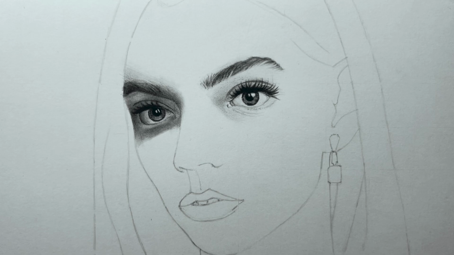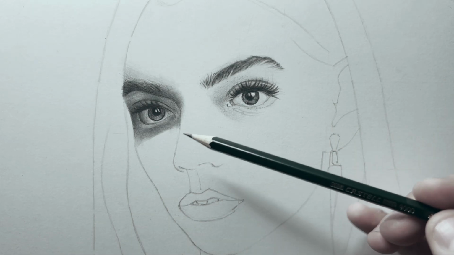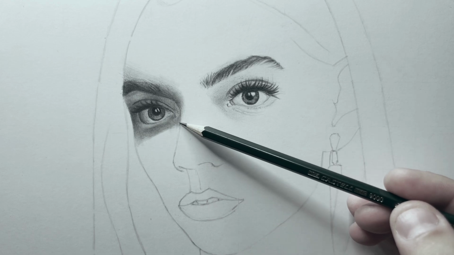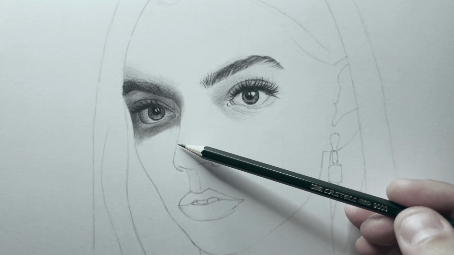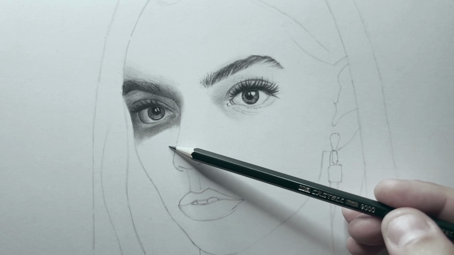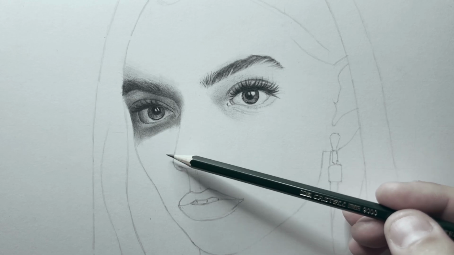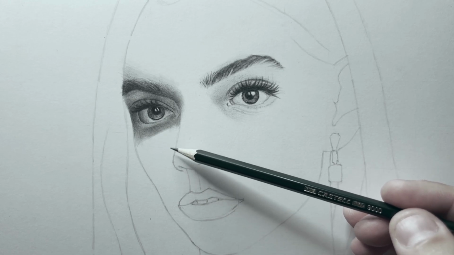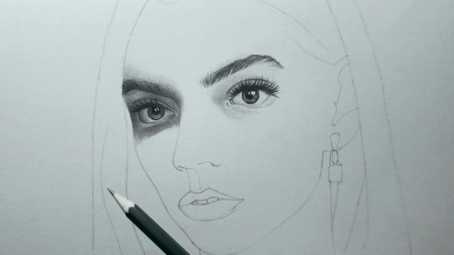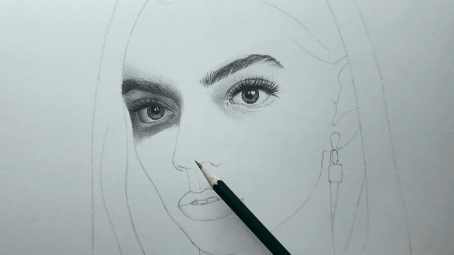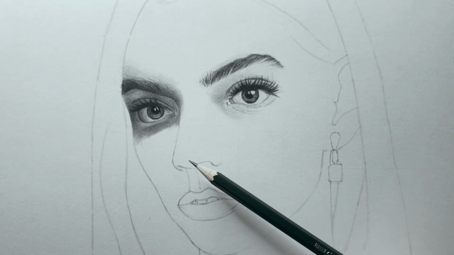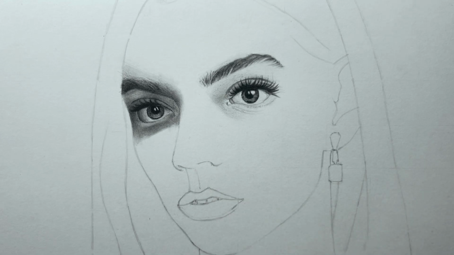Let's quickly go over the main tonal placements. The nose will stand out thanks to the shadow behind it. The shadow on the nose will be about the same tone as the shadow on the cheek here, maybe a little lighter, and it will smoothly transition into light. The nose is illuminated, so it will be one of the brightest parts. And we will also show a highlight here on this part of the nose.